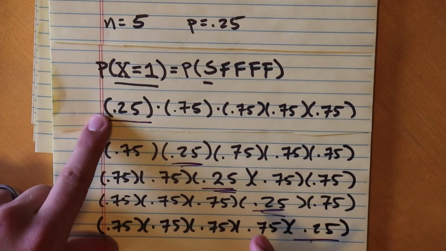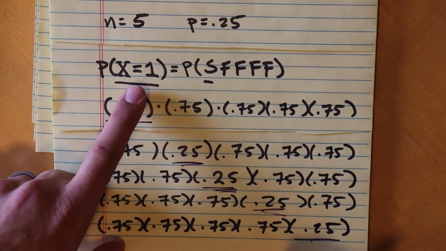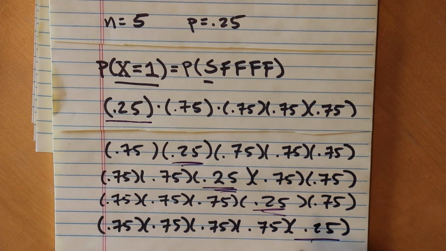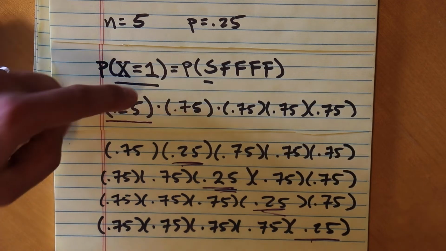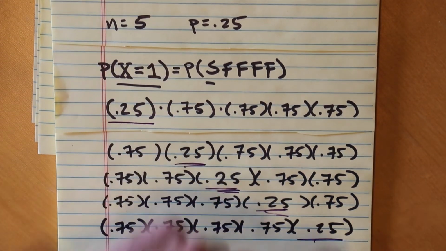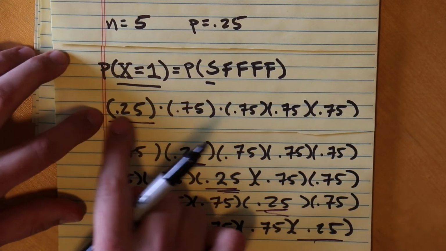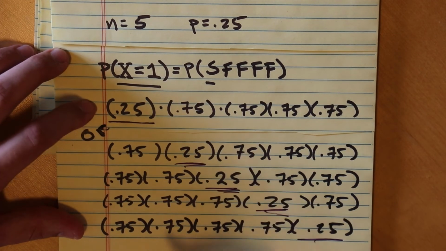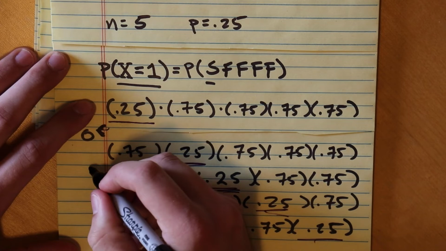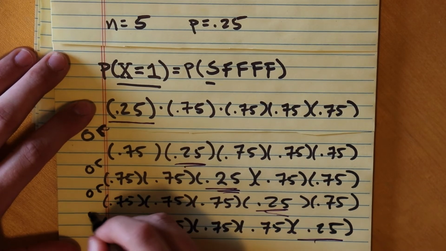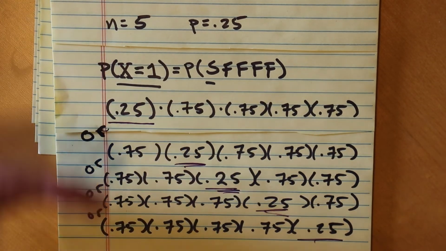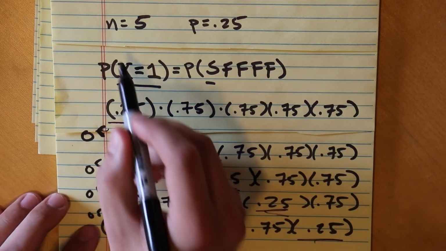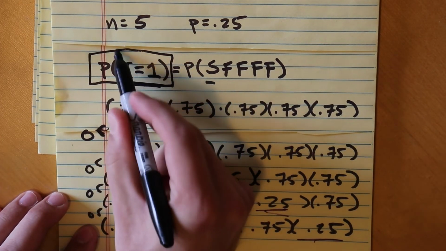There is not one scenario that this could occur, but 5 scenarios. So our success could be the first kid, the second kid, the third, the fourth, or the fifth. So this could happen, or this could happen, or this could happen, or this could happen, or this could happen. There are 5 different ways that this probability could occur.